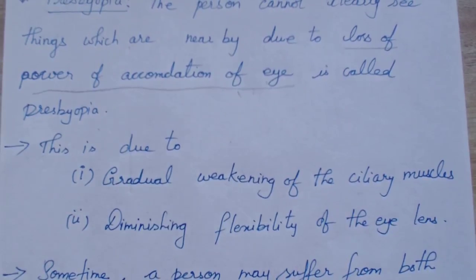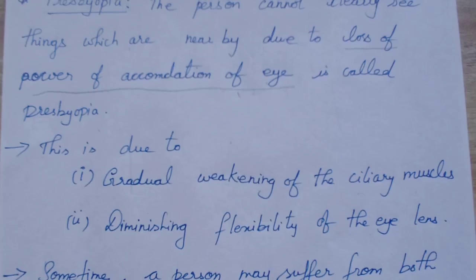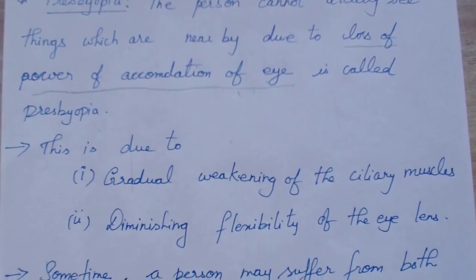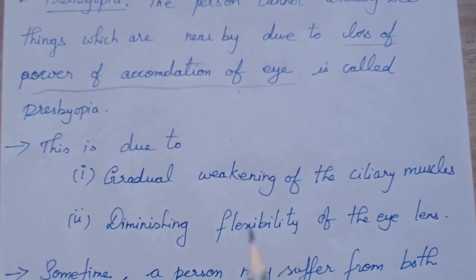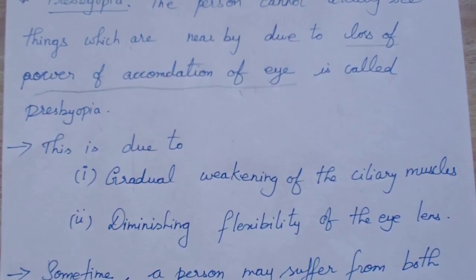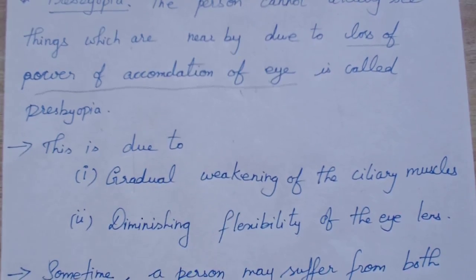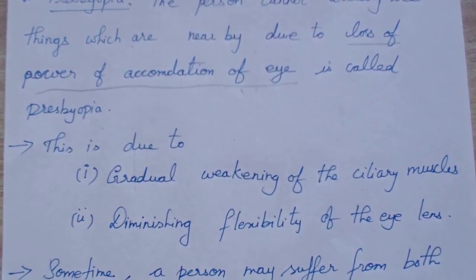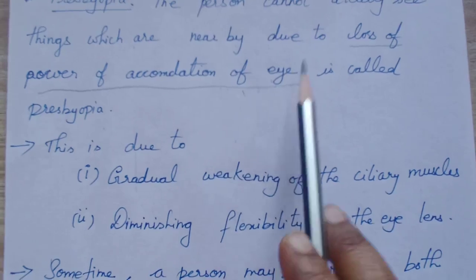They are not able to bulge or flatten, elongate or compress, because the flexibility of the eye lens is lost. You know that because of the flexibility of the eye lens only, we are able to change our focal length, so that we can see the nearby objects as well as the far away objects. So this is called presbyopia.